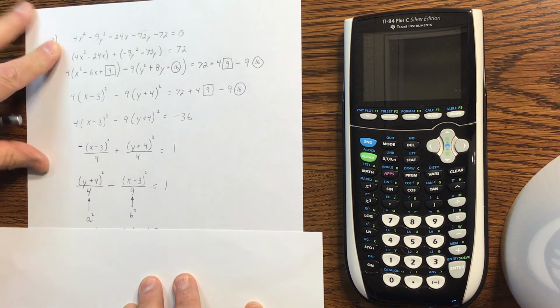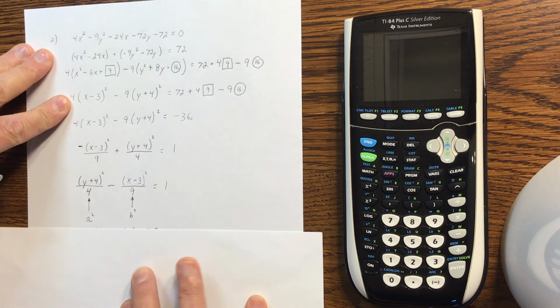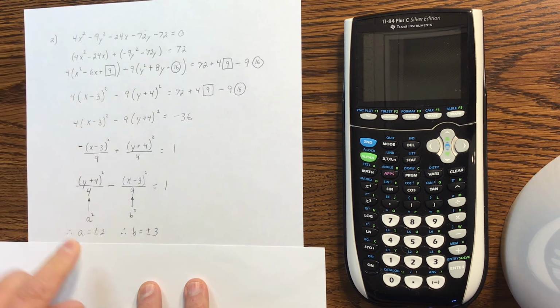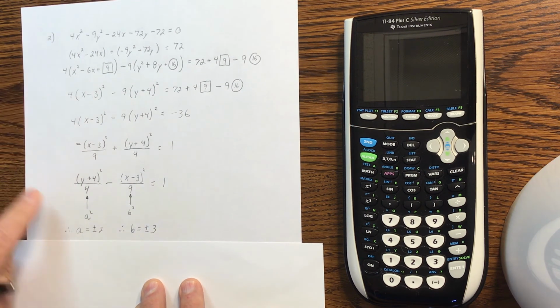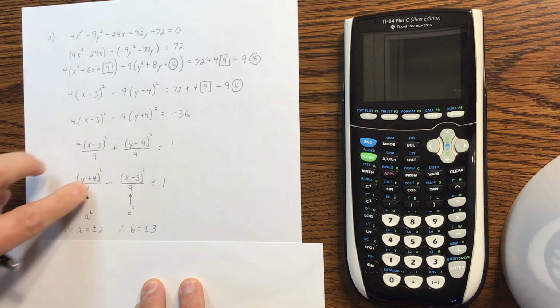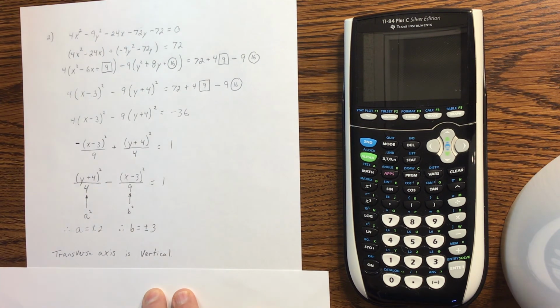We can see now that a squared is 4, b squared is 9. That means a is plus or minus 2 and b is plus or minus 3. And since this term starts off with y, that tells us our major axis is vertical.